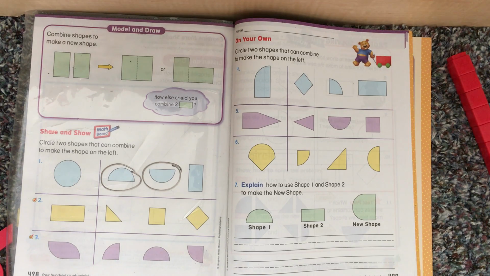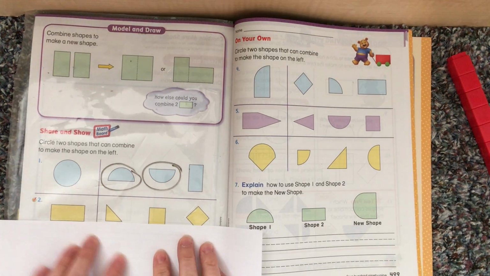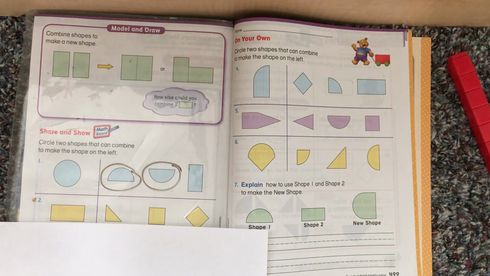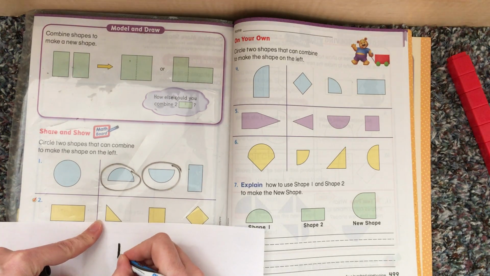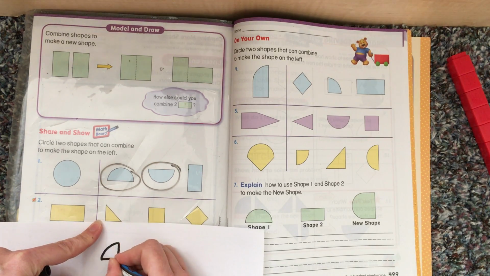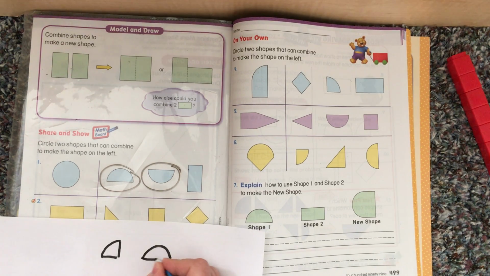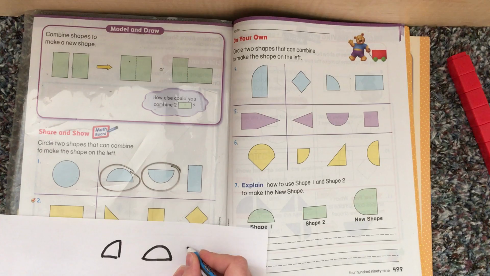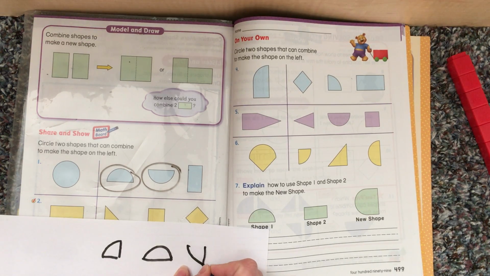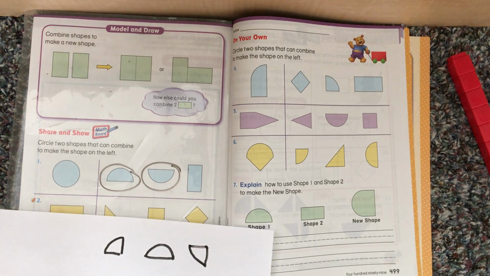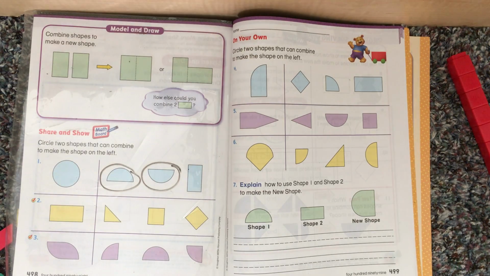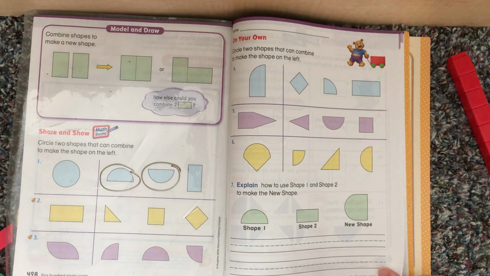Think about it. If it would help you, get a piece of paper and you can lay it down on your paper and then trace the shapes that you see through the paper. And cut them out, and then you can play with them and see what you can do, okay? Go ahead and get started.